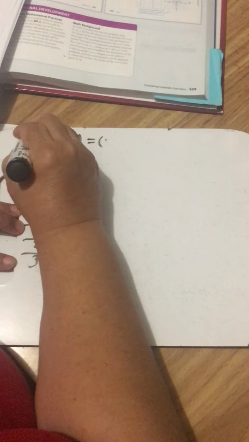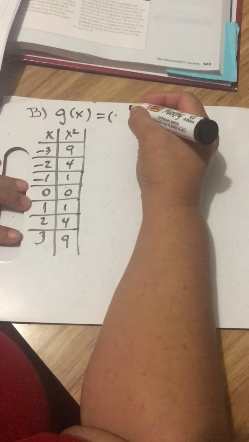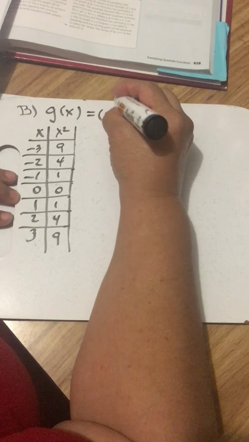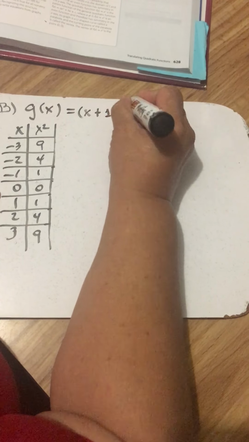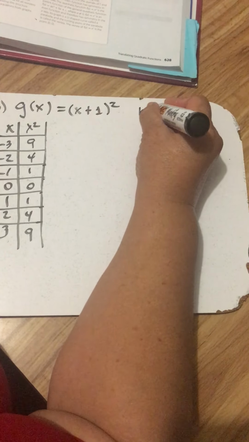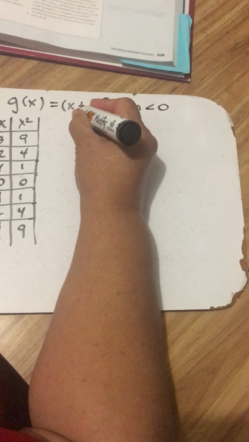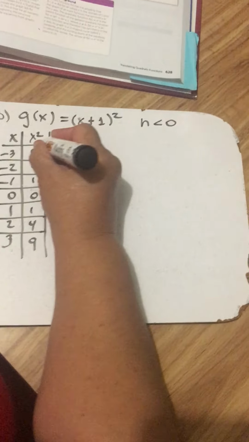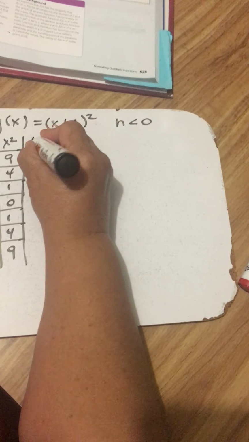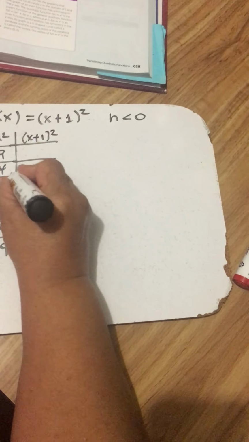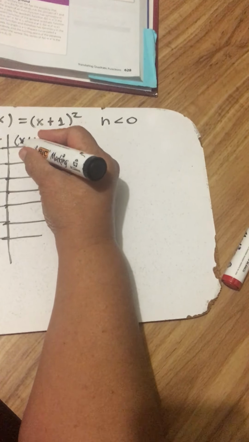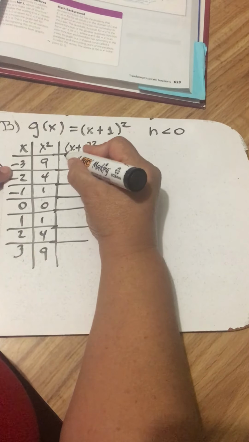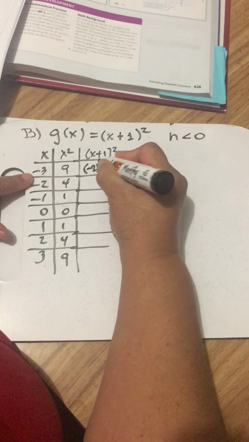Here we want to obtain part b. Now the function is going to be (x plus 1) squared. Remember that this means that h is less than 0, because this is going to be minus 1. Okay? We obtain here (x plus 1) squared. Now, it's minus 3 plus 1, which is minus 2 squared.